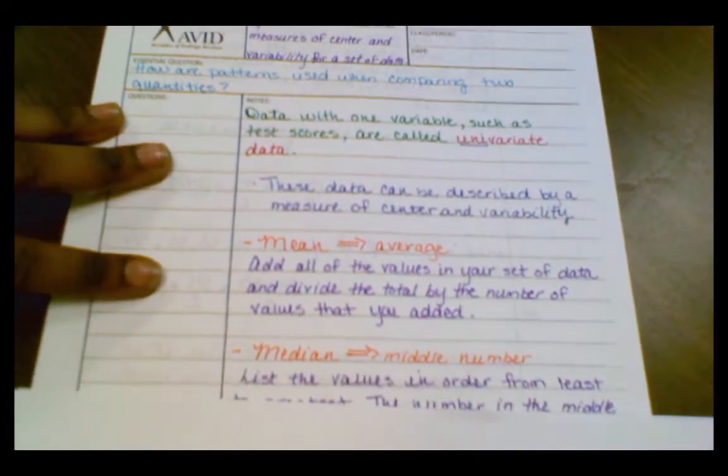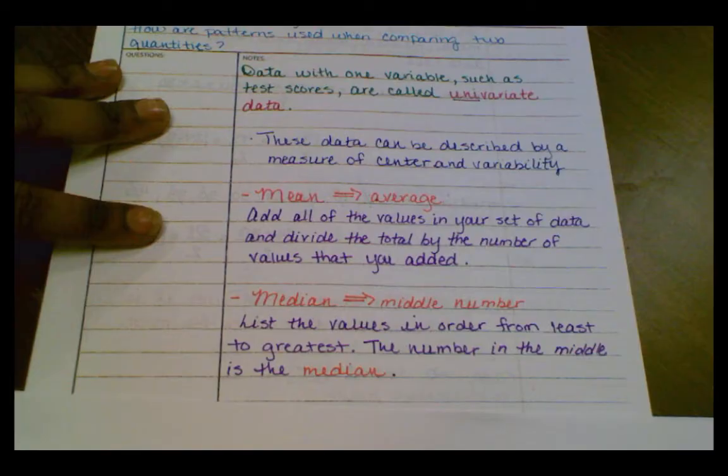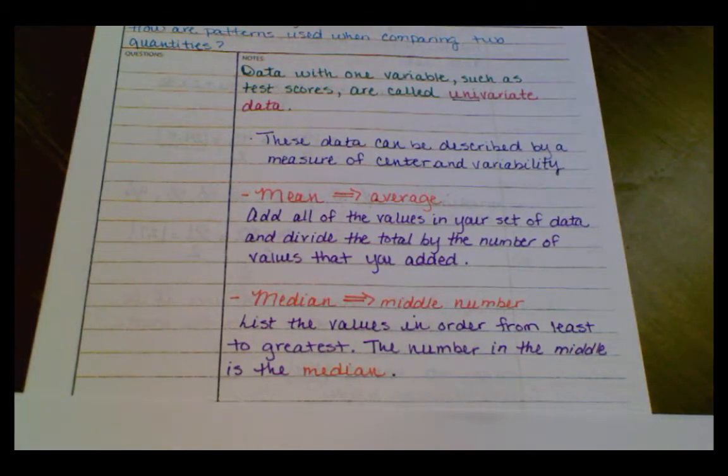All right. The next measure of center is an easy one to remember. It's the median. The median is the middle number. Think, on a road, the median is the strip of land between two lanes. So median, middle. So to find the median, you simply list the values in order from least to greatest, and then the number in the middle is the median number.